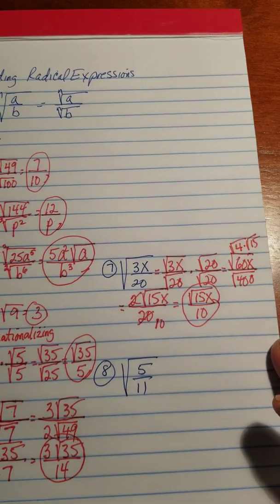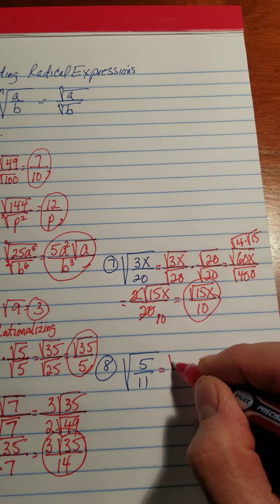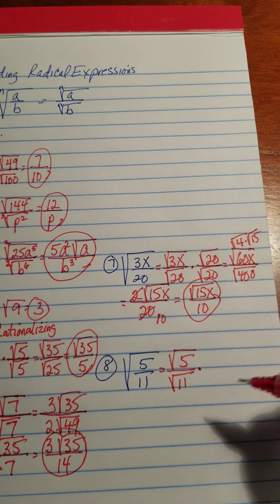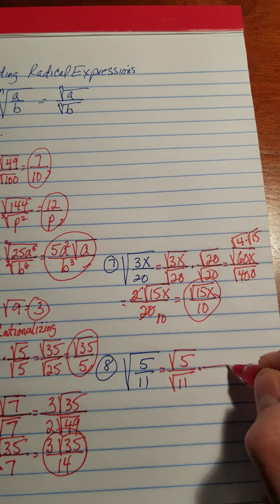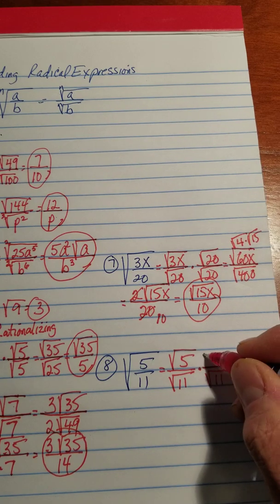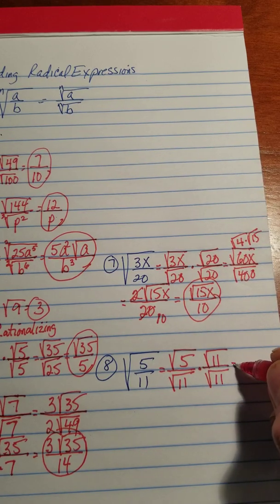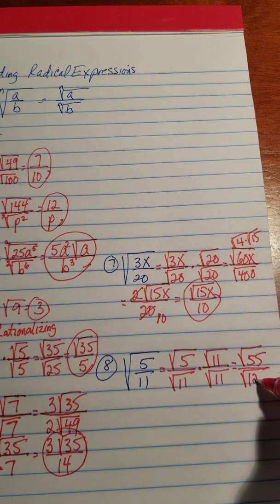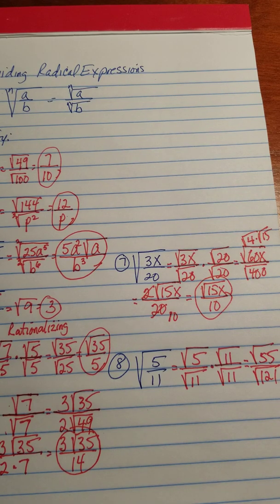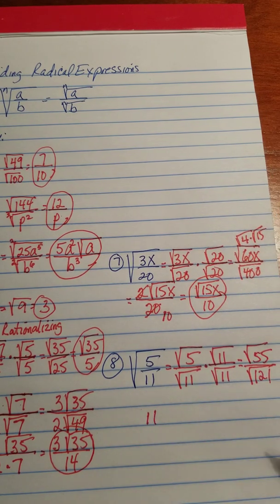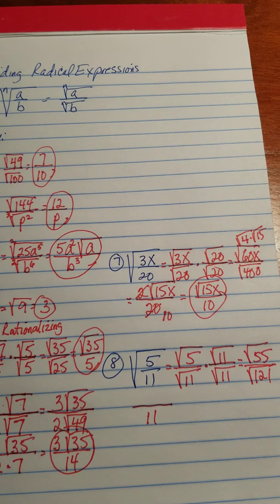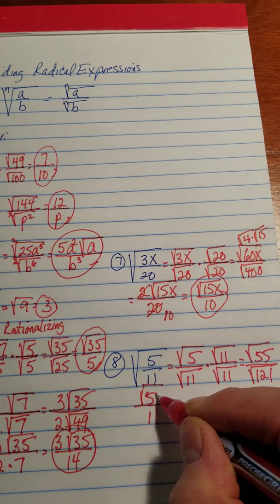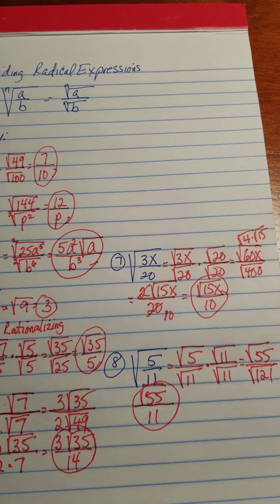Okay, let's move this up. Last problem, split them. You can't divide, multiply by the square root of 11. Okay, and you get the square root of 55 over the square root of 121. Now, what is the square root of 121? It is 11. Can you take the square root of 55? Is there a perfect square that goes into it? No. So it is the square root of 55 over 11. All done.